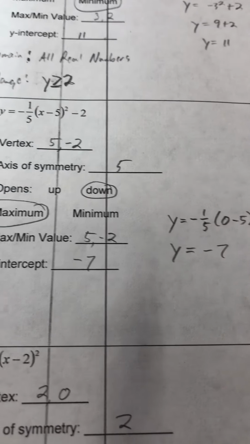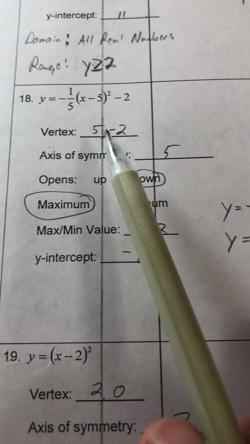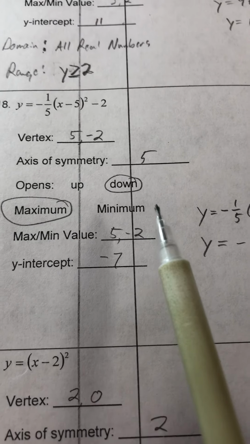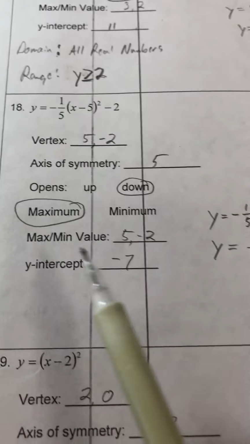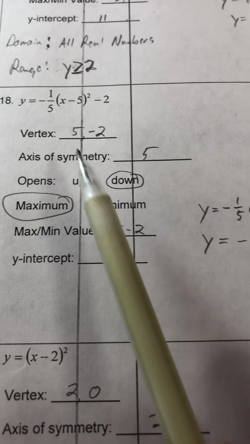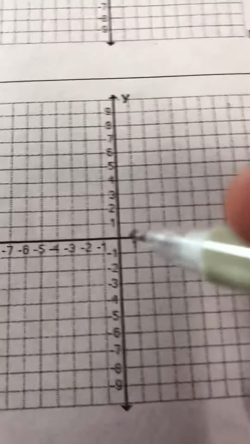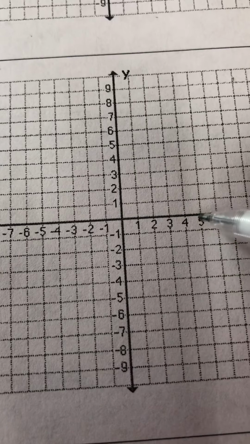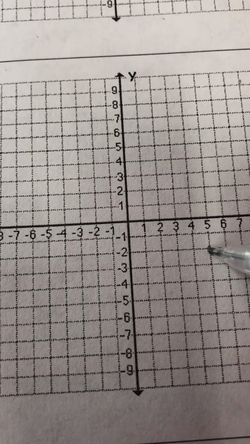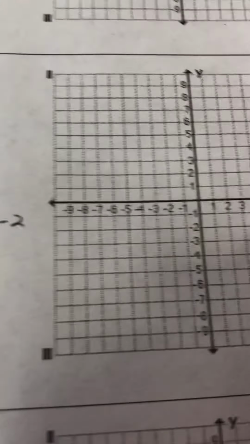Okay, here's how you do number 18. It's going to open down because it's negative. So this is going to be a maximum. That 5, negative 2. So 5, negative 2 right here. That y-intercept was negative 7.